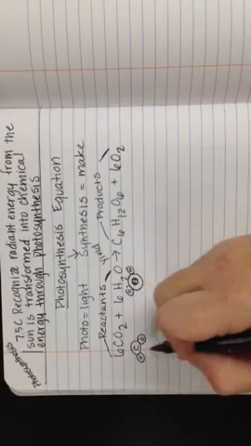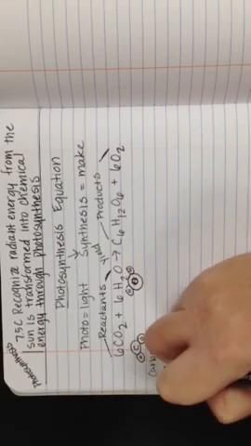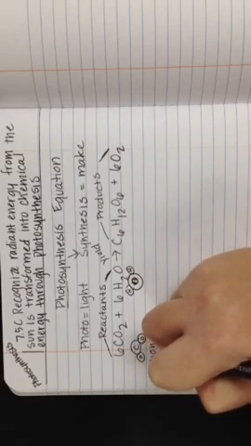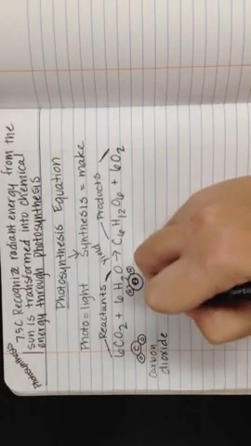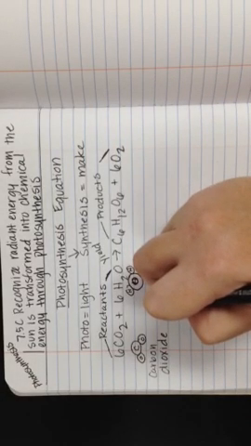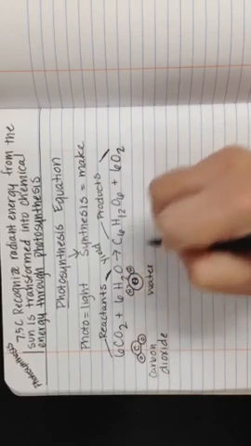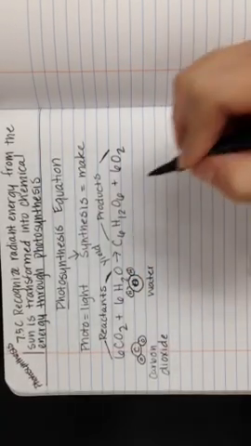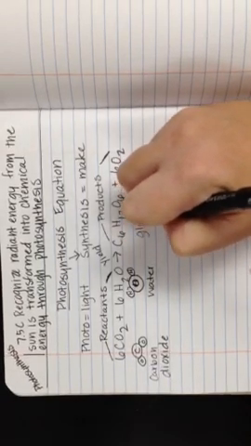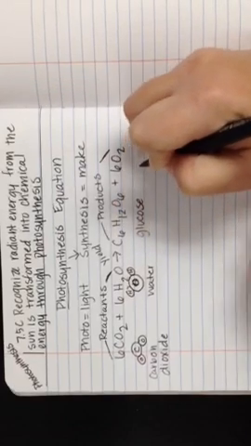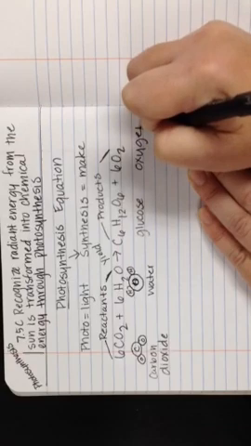So the first one we said was carbon dioxide. So you're going to write carbon dioxide. Plants take in carbon dioxide from the air, the stuff that you and me cannot breathe, and turn it into glucose and oxygen. The next one was water. Plants need water, and what they produce is glucose and oxygen. Remember, the oxygen is just a product that helps us.